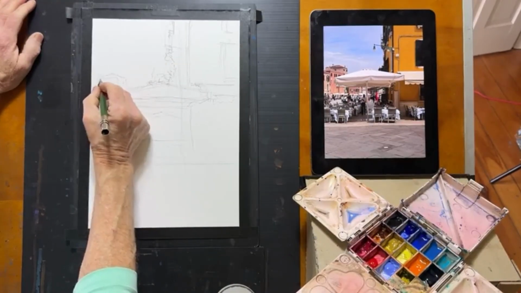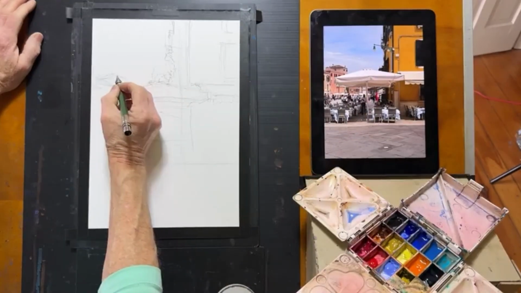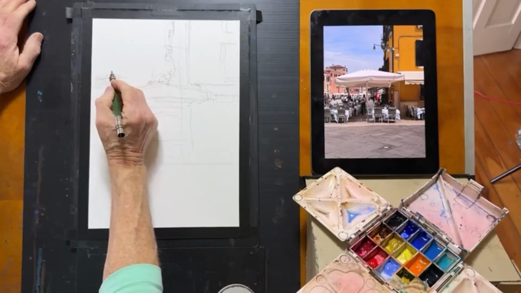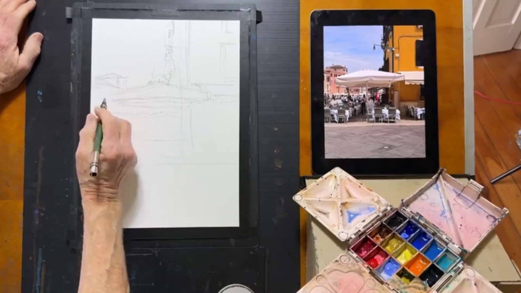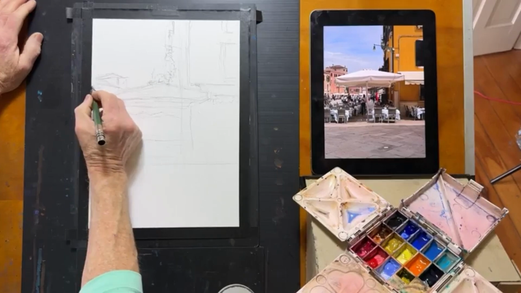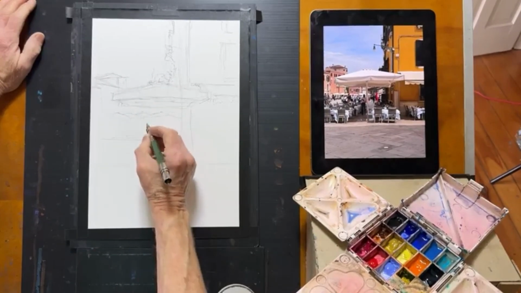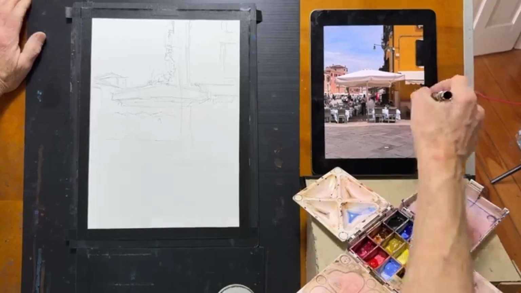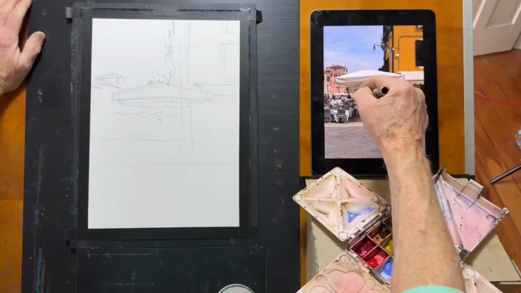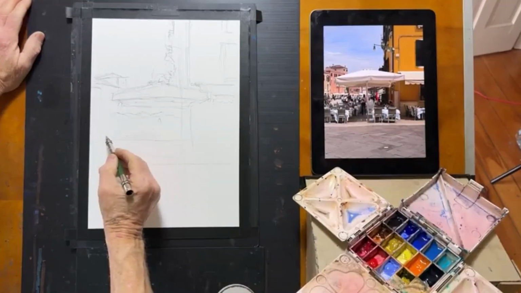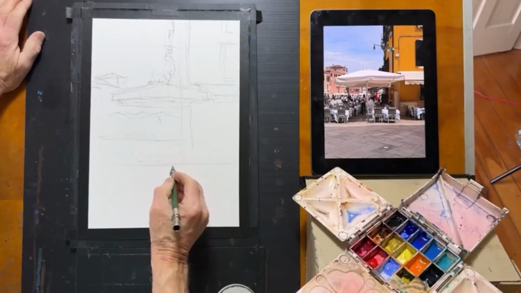So, looking for shapes. Look for the triangle in there. I'm going to draw these a little darker so you can see them as we paint. I'm particularly going to try and use the irregularity of these people in and out, going up and down. And I'm going to feature, I hope, a few of them.